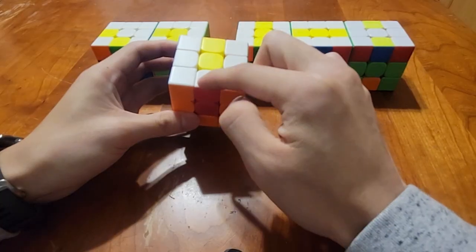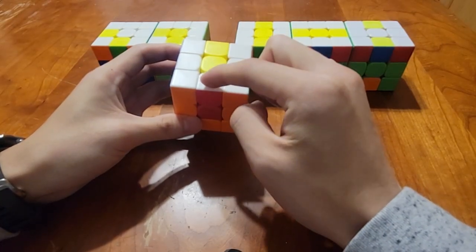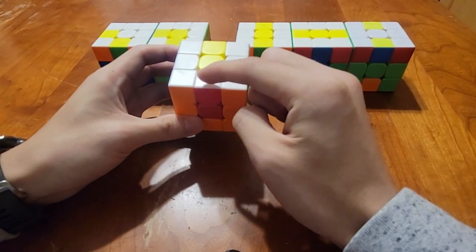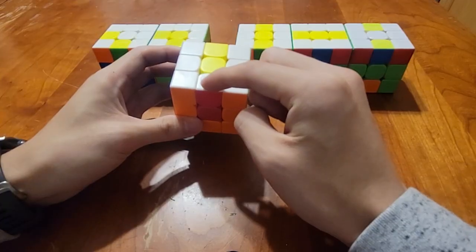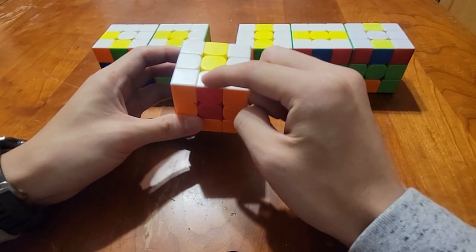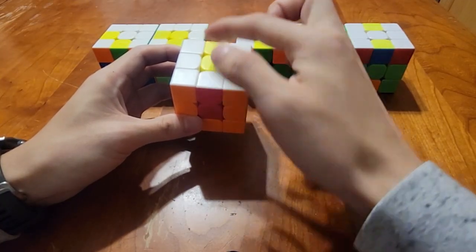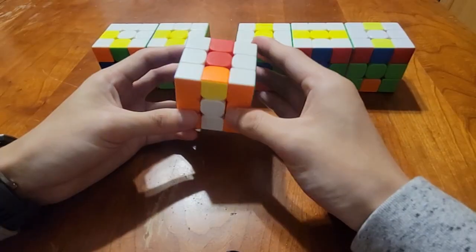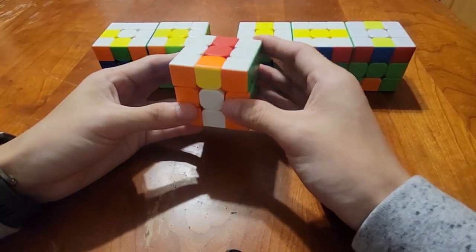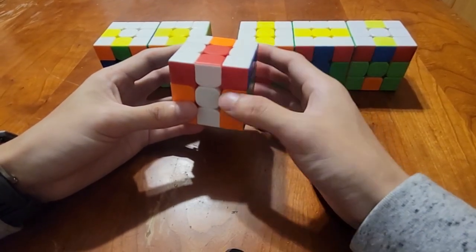You want to look at this vertical bar and locate the only color that's different. Here, this one's different, and you want to do an M move that keeps this piece on the top. So here we should do an M prime because M would move it to the bottom. So M prime, and then the next move is always going to be a U2. And then you just repeat the strategy.